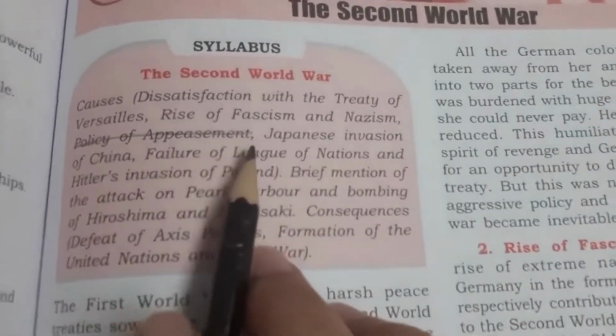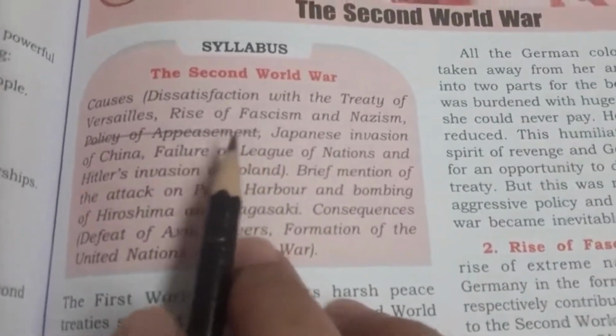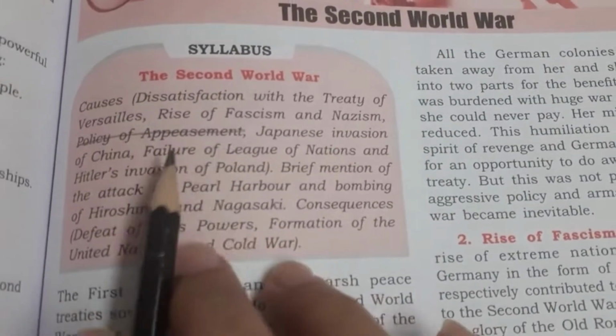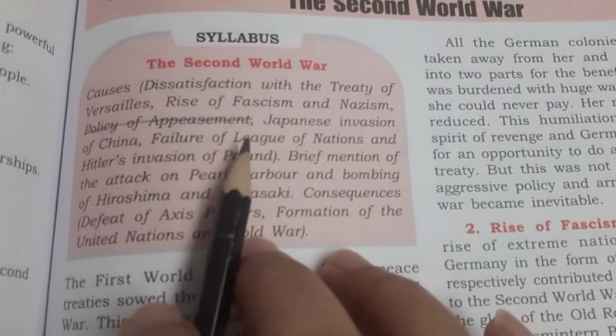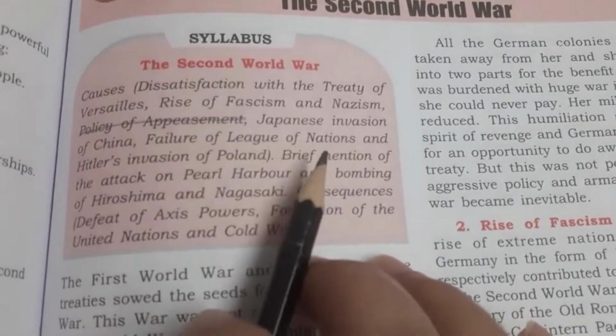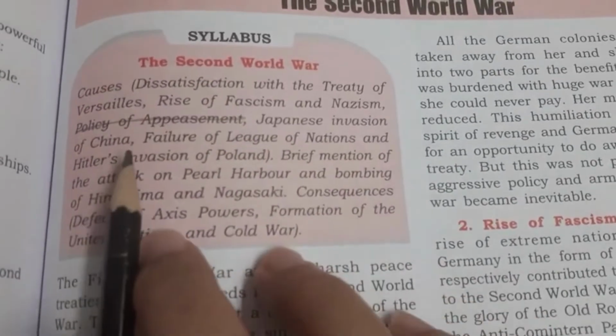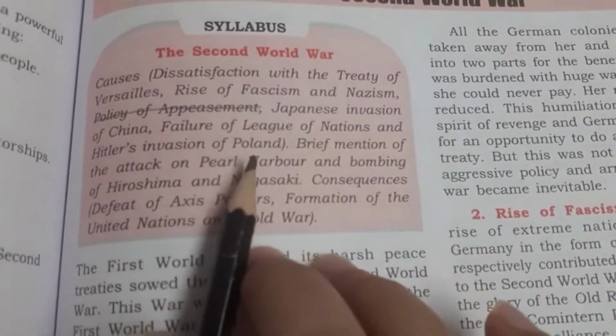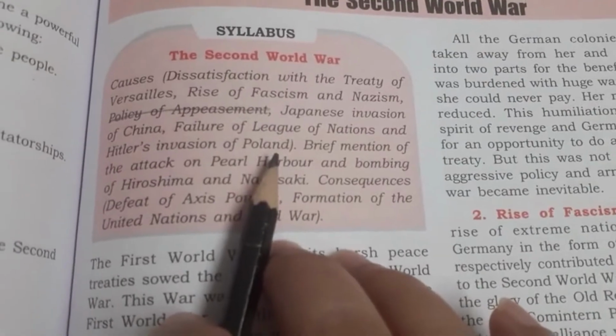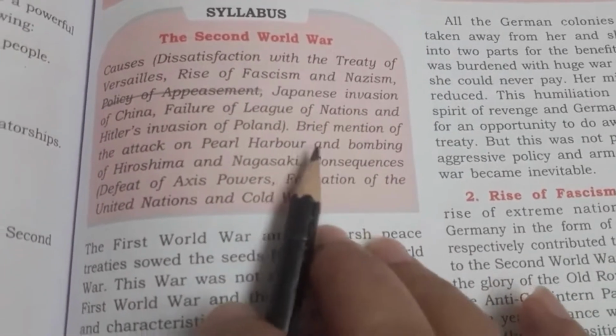Policy of appeasement is not in syllabus, children. So don't even bother learning that paragraph. But there is a bit of it in another paragraph, which I will let you know. Just keep watching the video. Then Japanese invasion of China is in syllabus. Failure of League of Nations. And Hitler's invasion of Poland, of course, the very important question of this chapter.